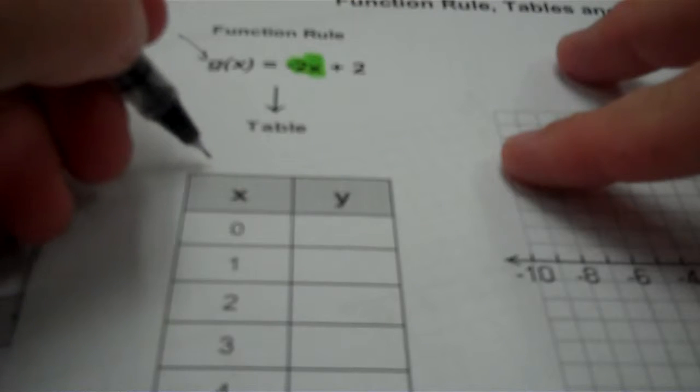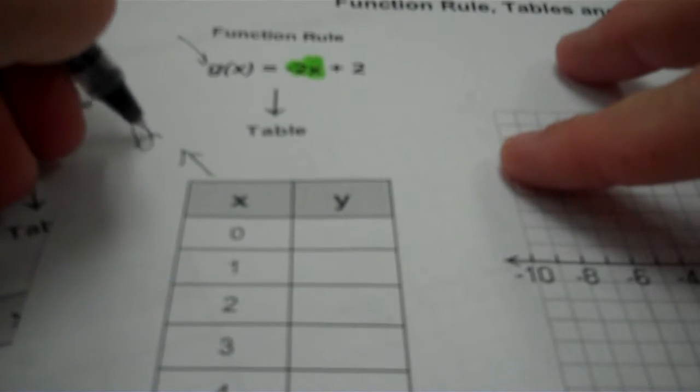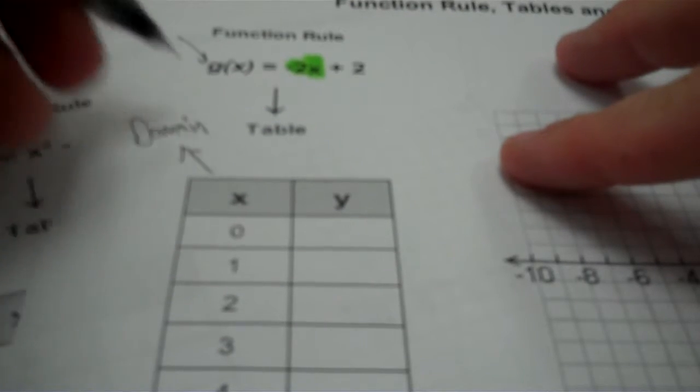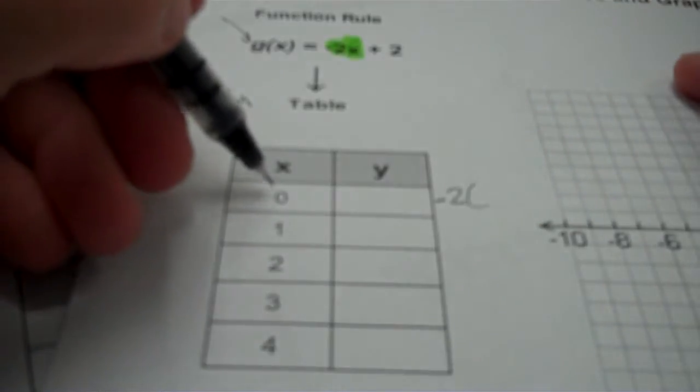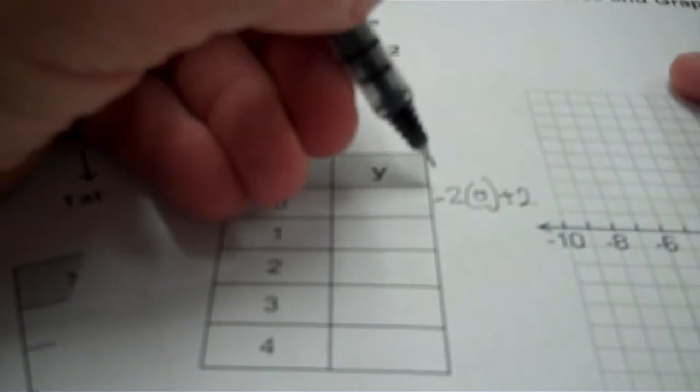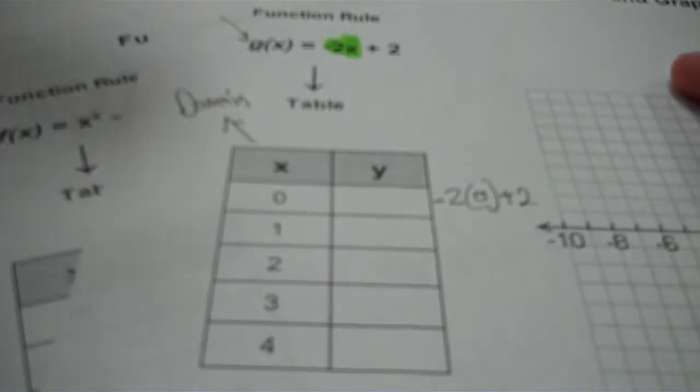So we're given members of the domain. Remember, domain are your x's. We have the domain of 0, 1, 2, 3, and 4. So instead of x, we're going to substitute in our first value, our first independent variable, which is 0. So it's negative 2x plus 2. Take out the x, put in a 0. Negative 2 times 0 is 0. 0 plus 2 is 2.